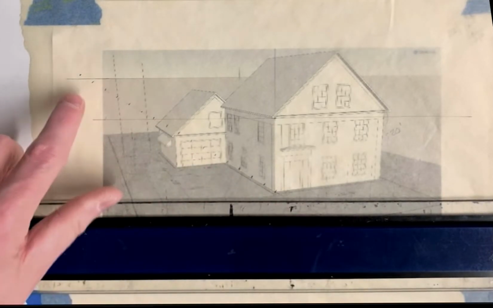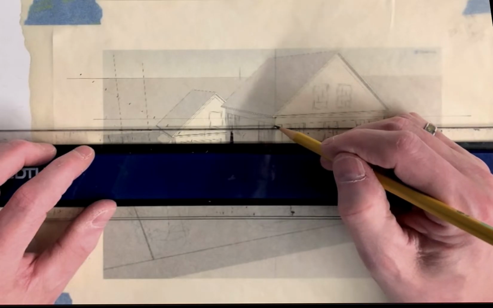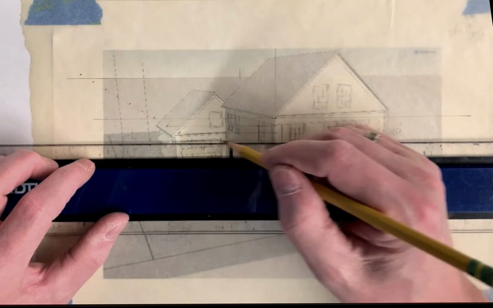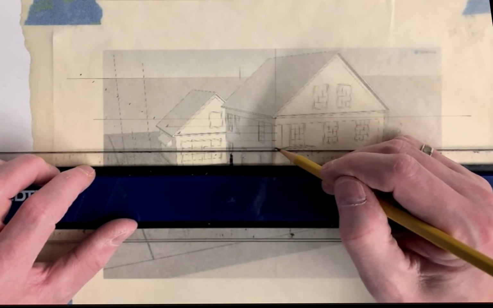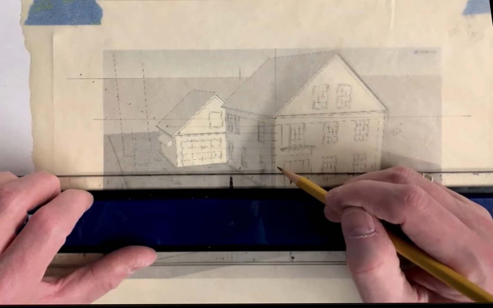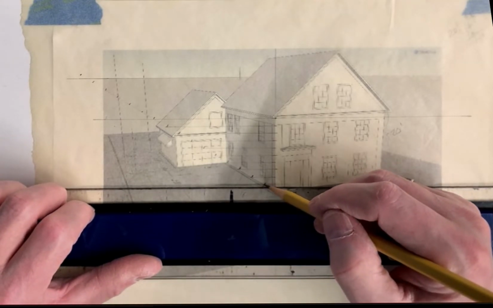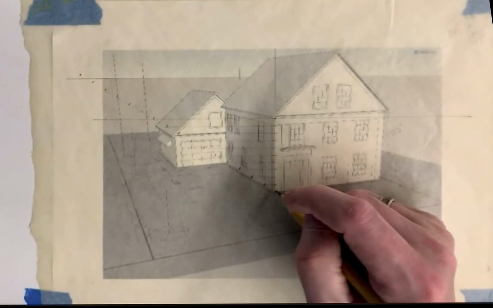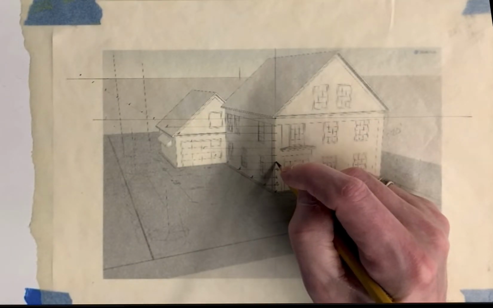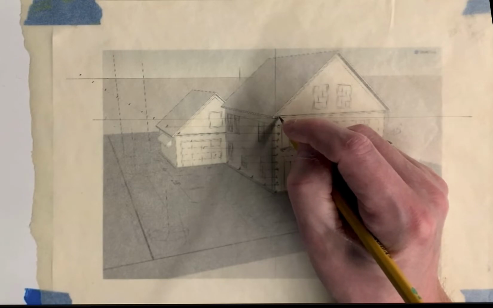Just going to darken up that horizon line. Okay, now that I put those little marks along that angled line, if I go straight across with my parallel bar, two foot, 4 foot, 6 foot, 8 foot, 10 foot, 12 foot, 14, 16, 18, 20.